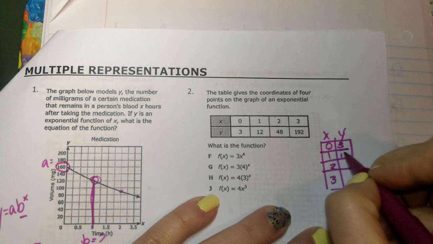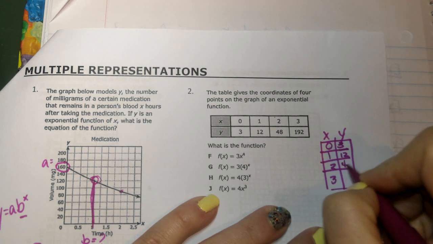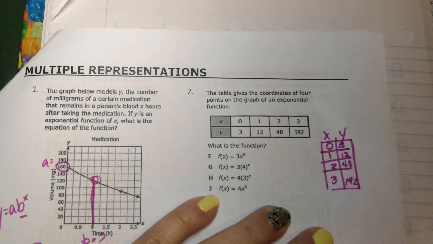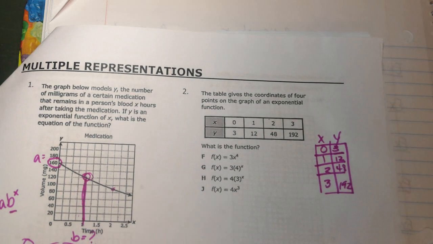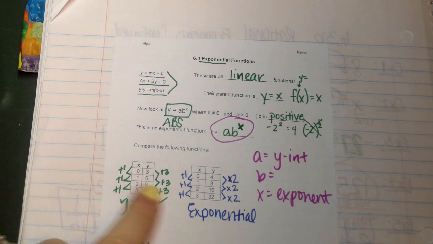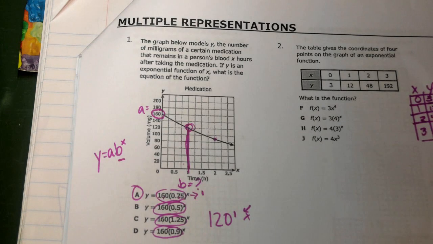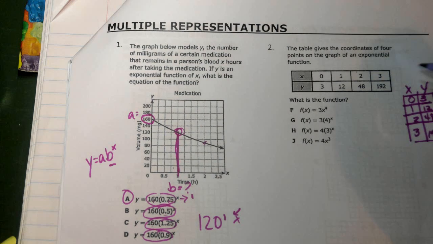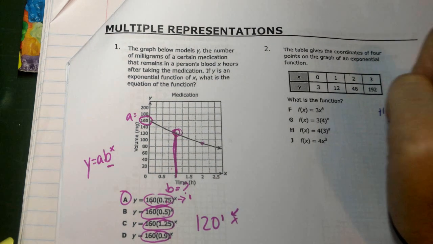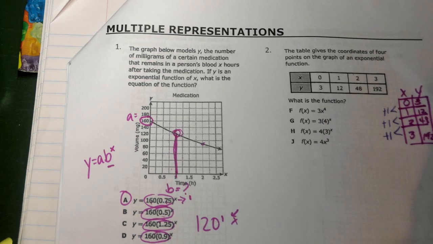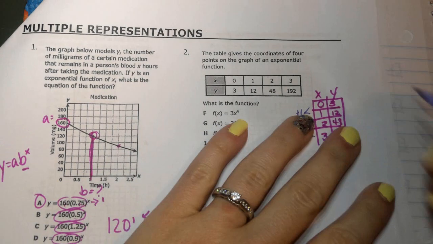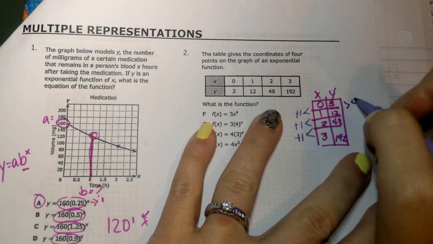When x is 1, y is 12, 48, and 192. Okay, so remember what we did here is we were trying to figure out the pattern with the x's and the y's. So that's what I'm going to do here. The pattern with the x's is +1. And the pattern with the y's is what? Times 4.